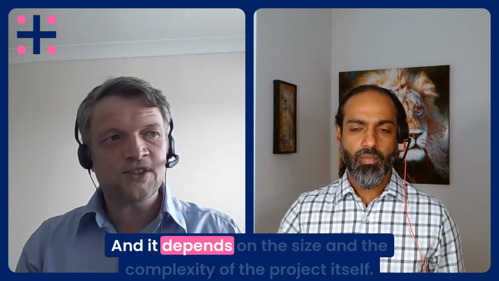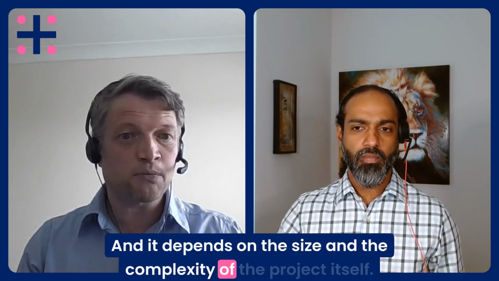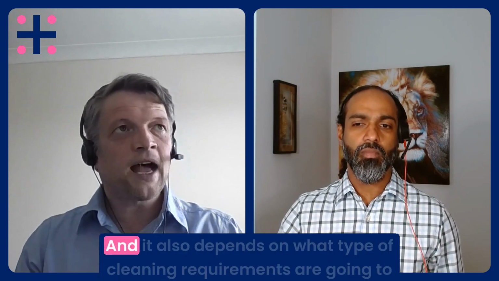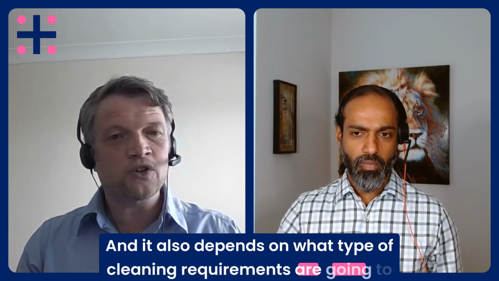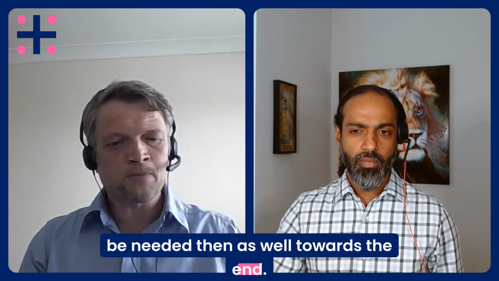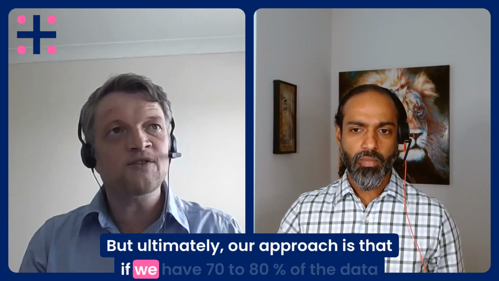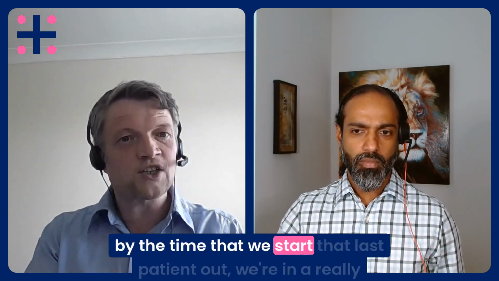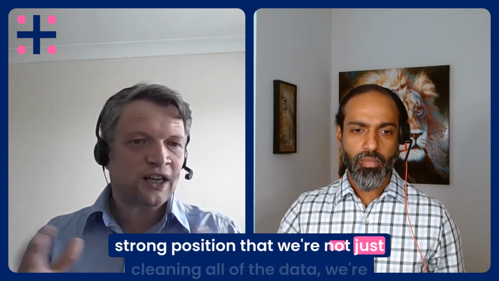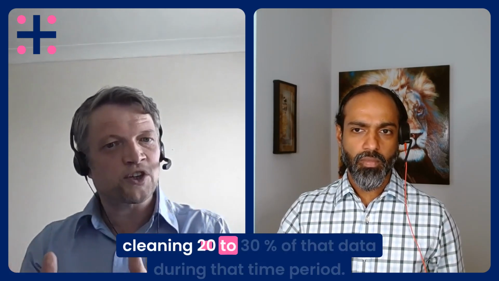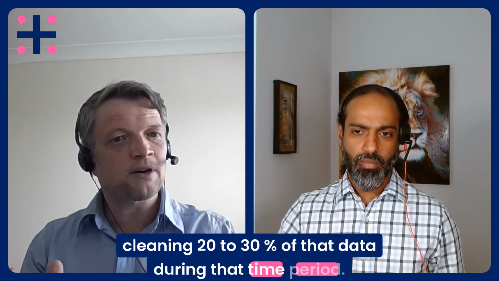It depends on the size and the complexity of the project itself, and on what type of cleaning requirements are going to be needed towards the end. But ultimately, our approach is that if we have 70 to 80% of the data already locked by the time we start last patient out, we're in a really strong position. We're not cleaning all of the data, we're cleaning 20 to 30% of that data during that time period. And that's the key to success.